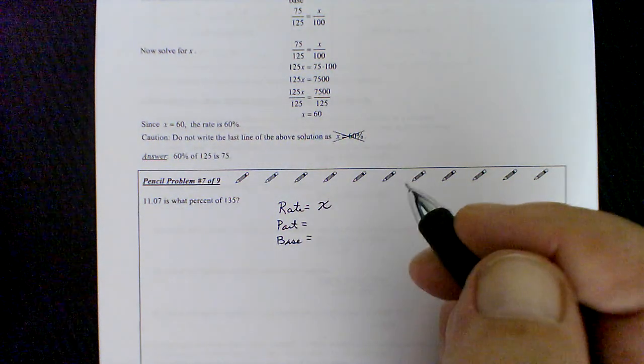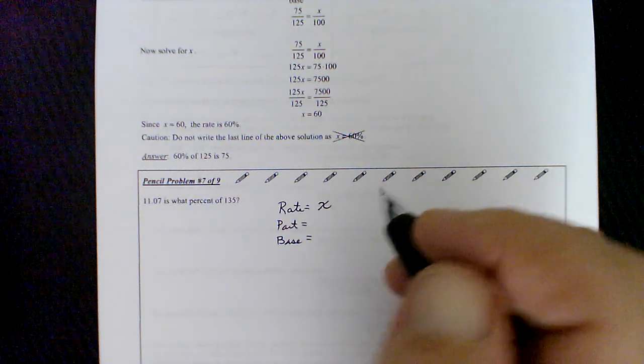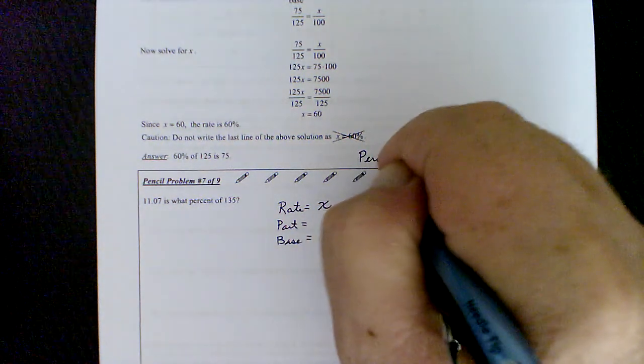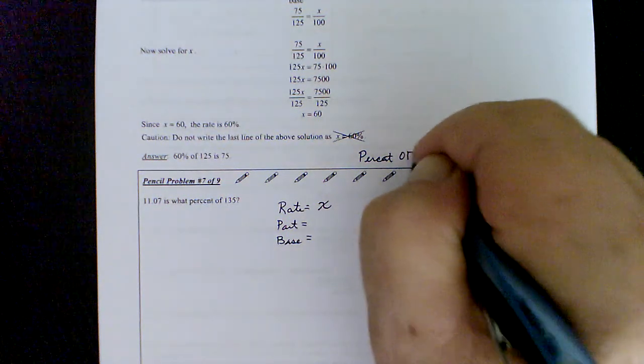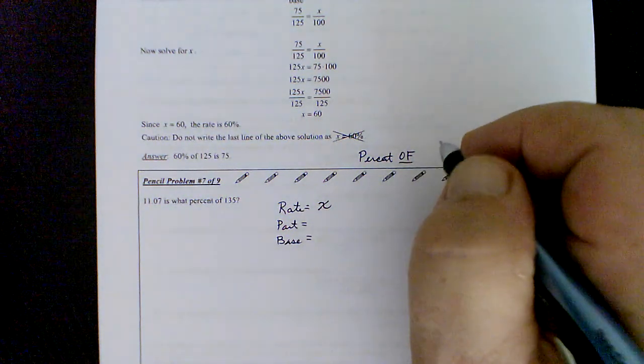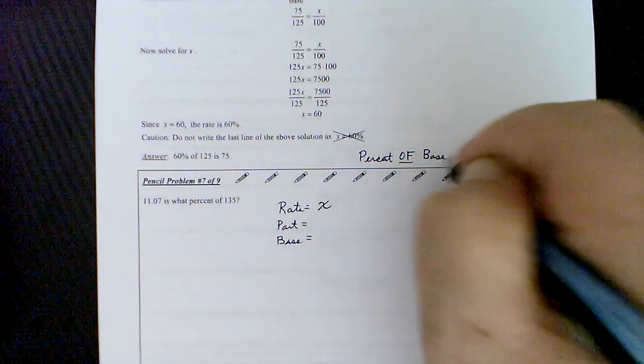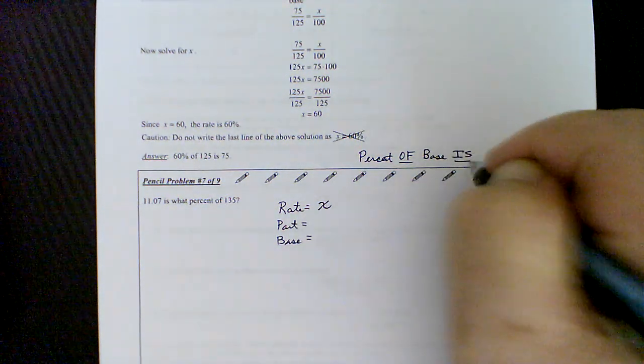And that's where you have to think of the phrase that, again, the percent of the base is the part.